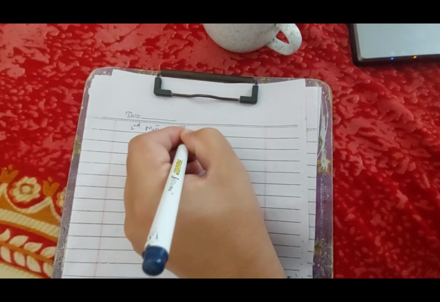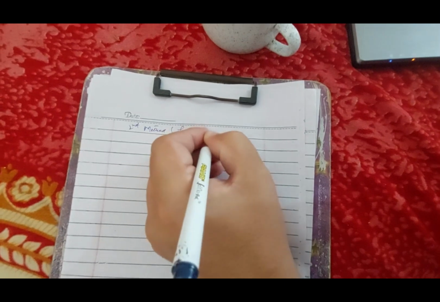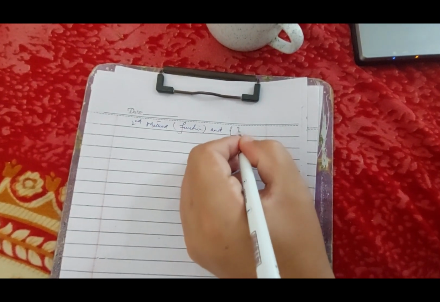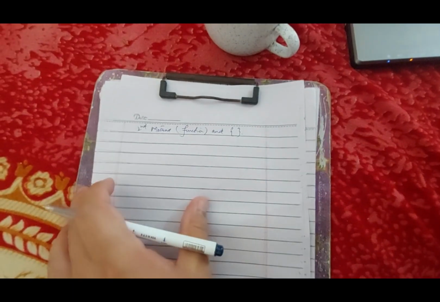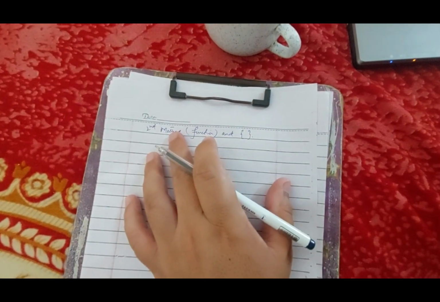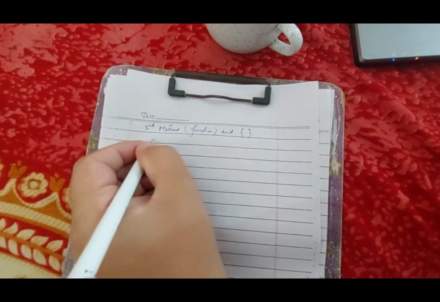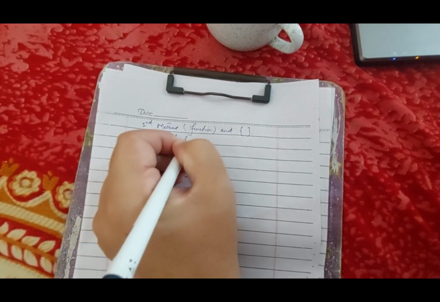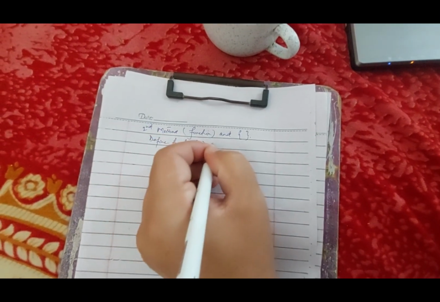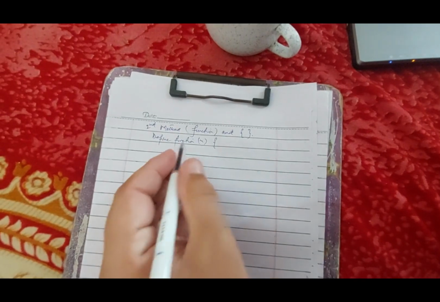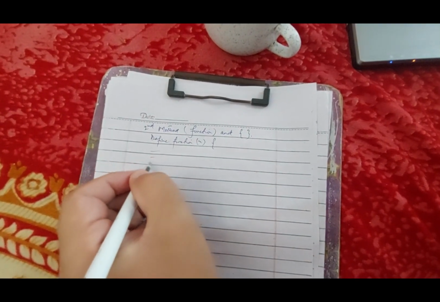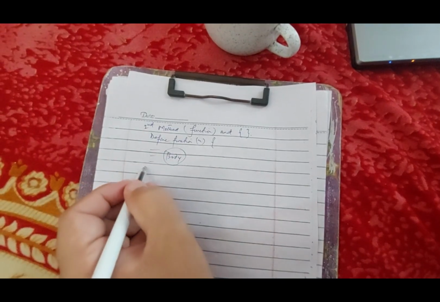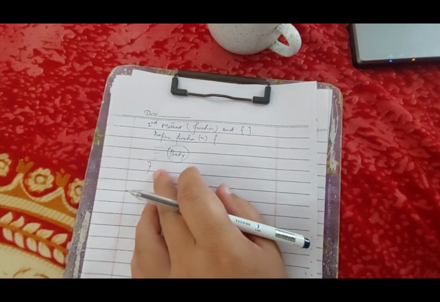Now we will do the second method, which is using the function and the braces. What we do in this method is that first we define function n and then open this function. In the next lines, we write the body of it and then close the function.